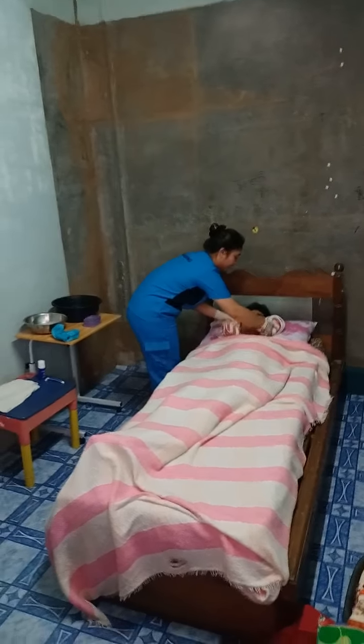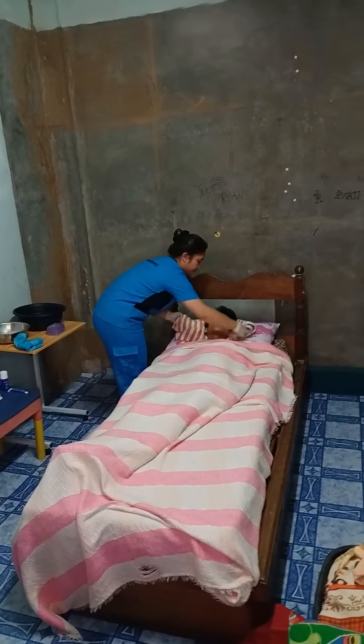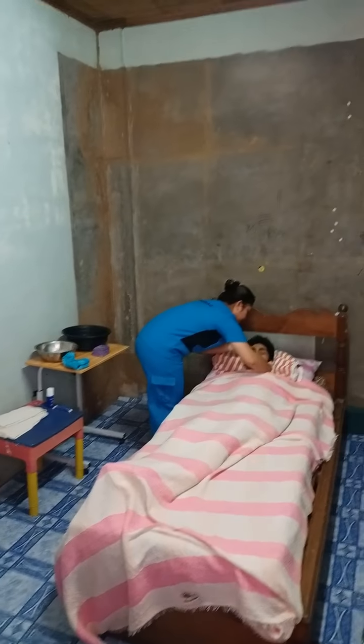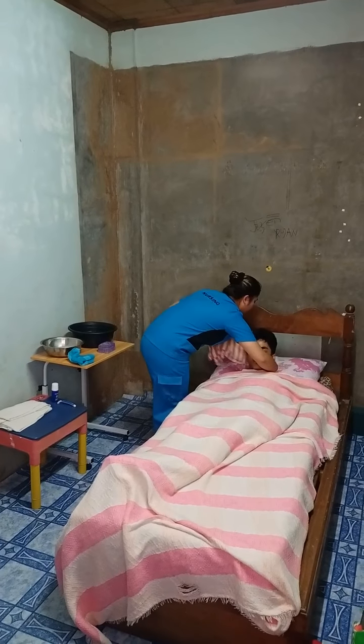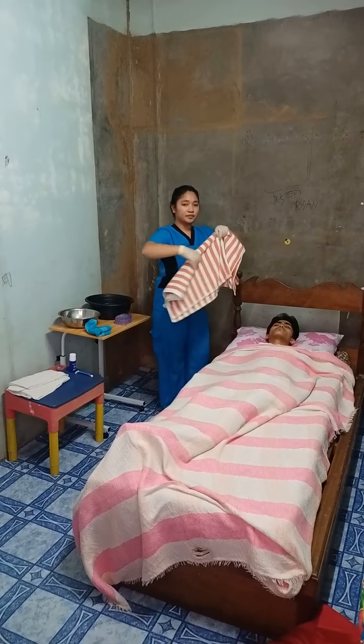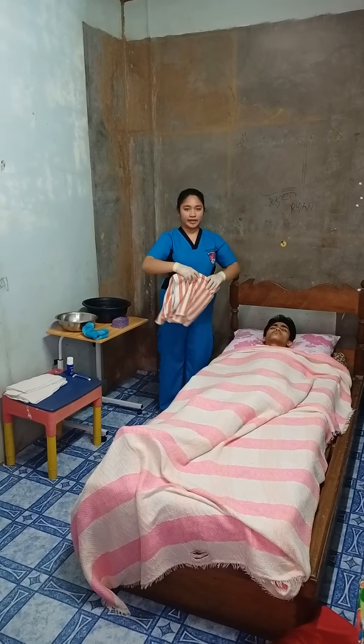Next is dry the ears and the neck. Remove the towel under the client's head.